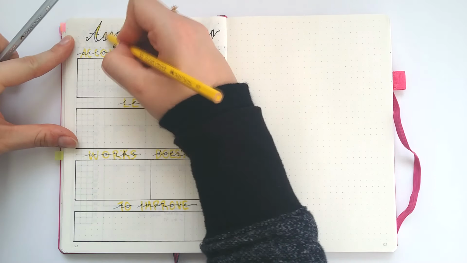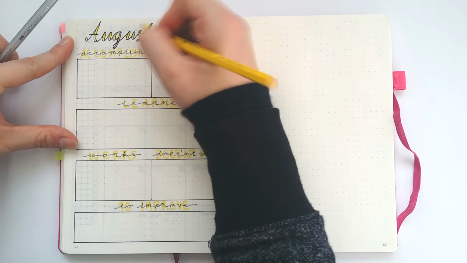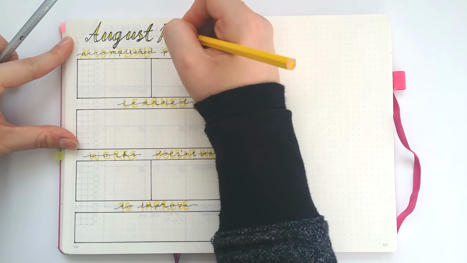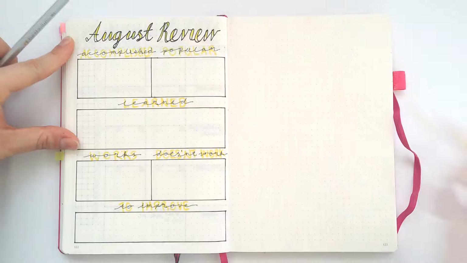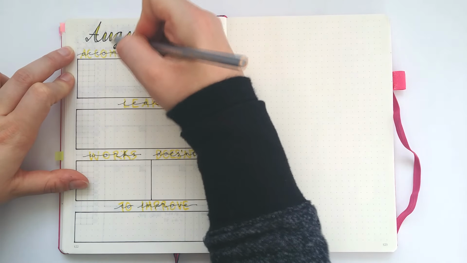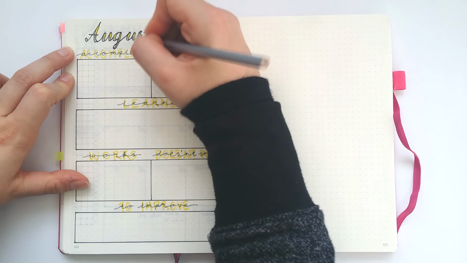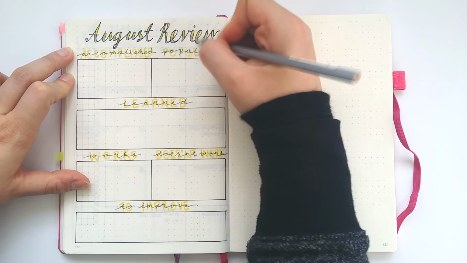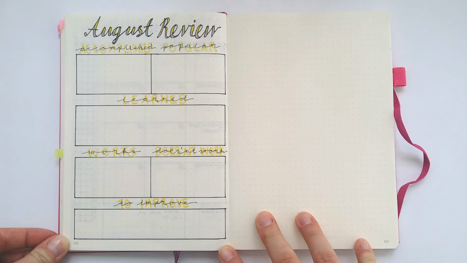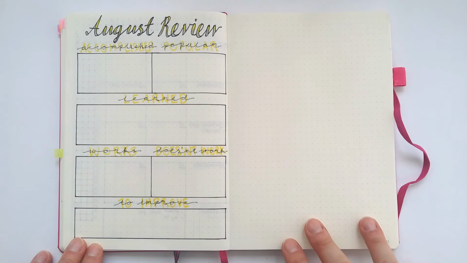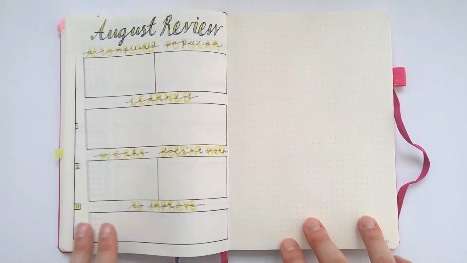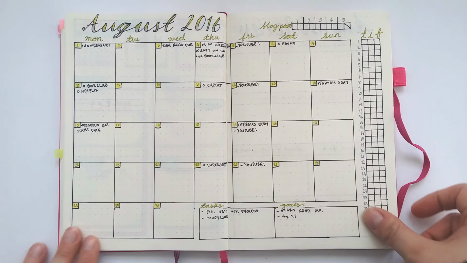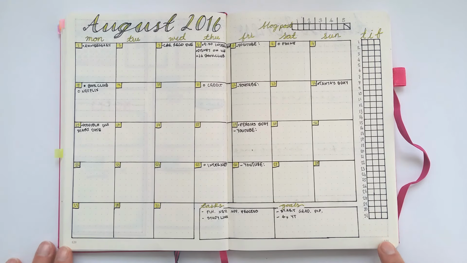After rubbing out the pencil lines, I'm going to go in and do the gradient coloring with the yellow and grey again. This time I'm starting with the yellow pencil first, and then I'm going over it with the grey. Okay, so that concludes the review page, and that's pretty much all I'm doing for my August setup, is just the whole monthly log calendar layout and then the August review page on the other side.